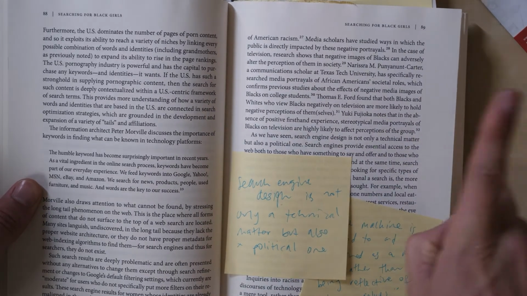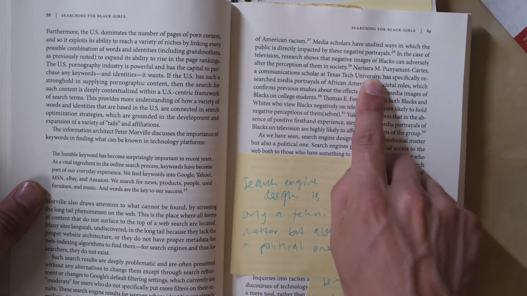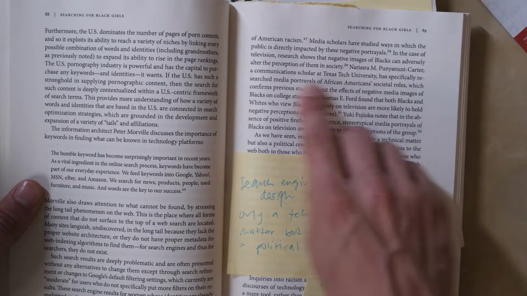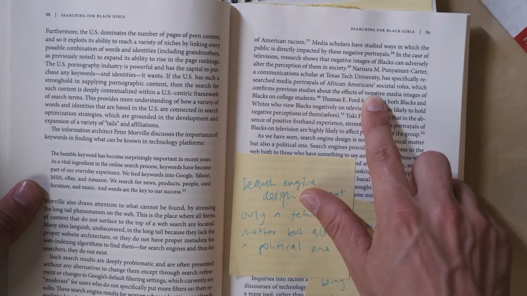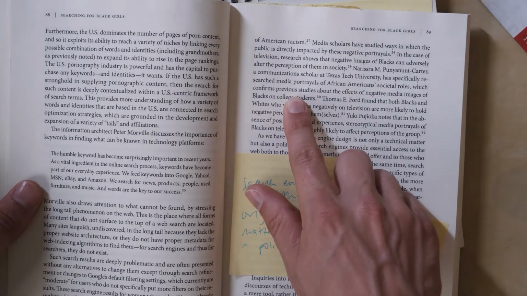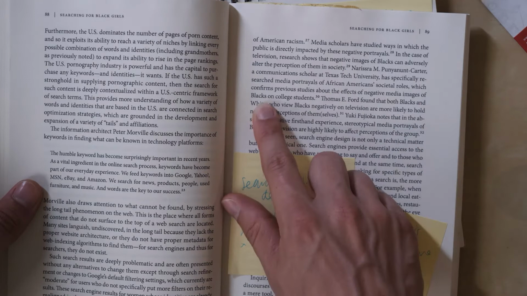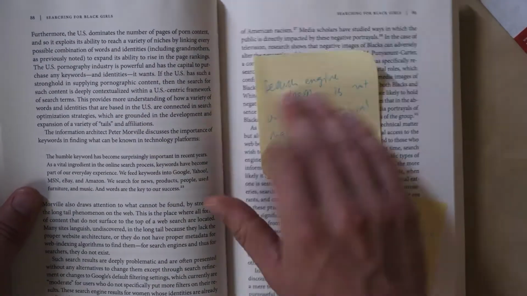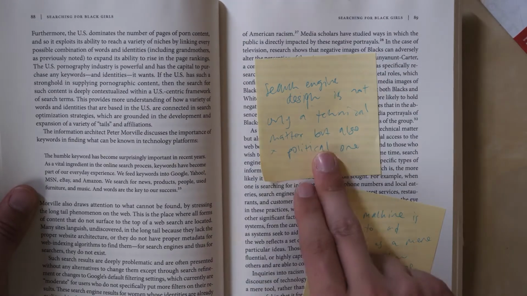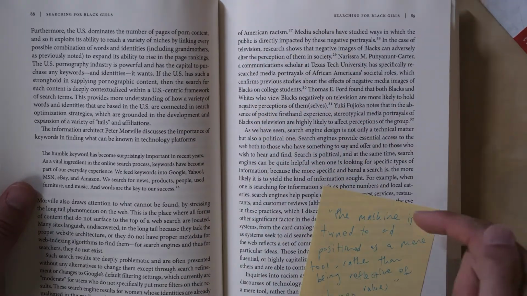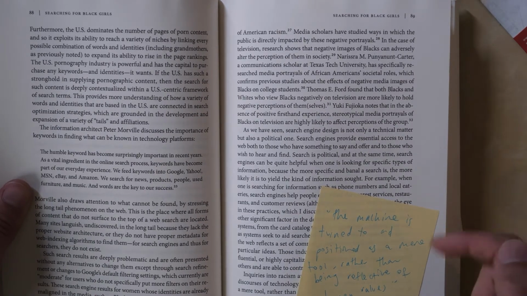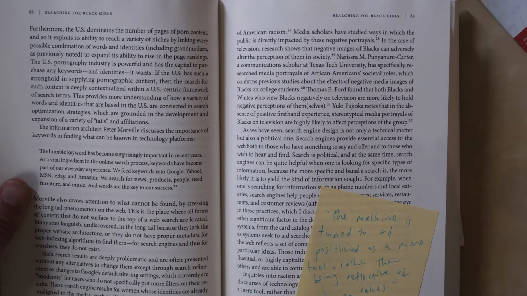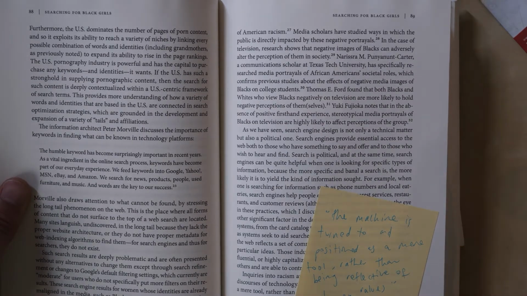One I found really interesting was specifically on TV. Narissa M. Punyantnut Carter, a communication scholar at Texas Tech University, has specifically researched media portrayals of African American societal roles, which confirms previous studies about the effects of negative media images on blacks on college. So what she's saying is search engine design is not only a technical matter, but a political one. And she says also the machine is turned to and positioned as a mere tool. When someone says just Google it, this is the idea that it's trusted and there's also no accountability.